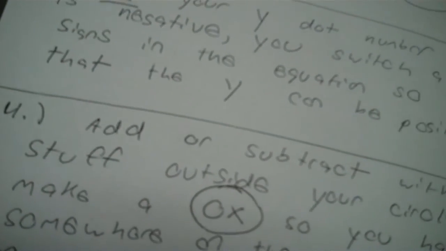I add or subtract with stuff outside the circle. Okay, so we got negative 3x, I need to plus 3x. Now I create my own x with the 0x, and then I plus 3x to that. Okay, so line up your equals, you have 7y. Again, you have to make the 0x because you can't put a 3x under a 14. Okay, that doesn't make sense. 14 doesn't have x, 3 does. You can't add or subtract them. So that's 3x plus 14, okay?